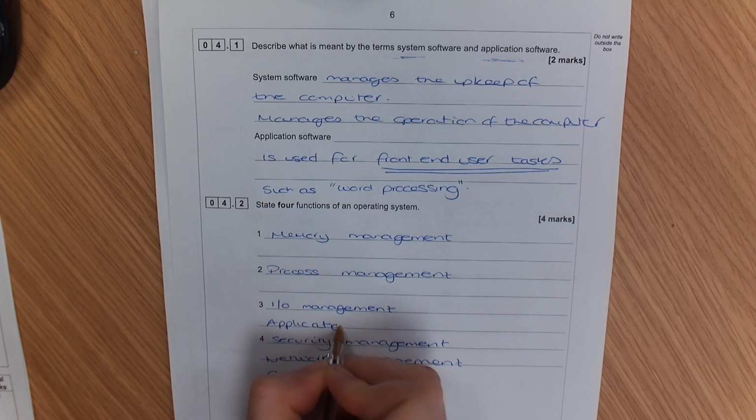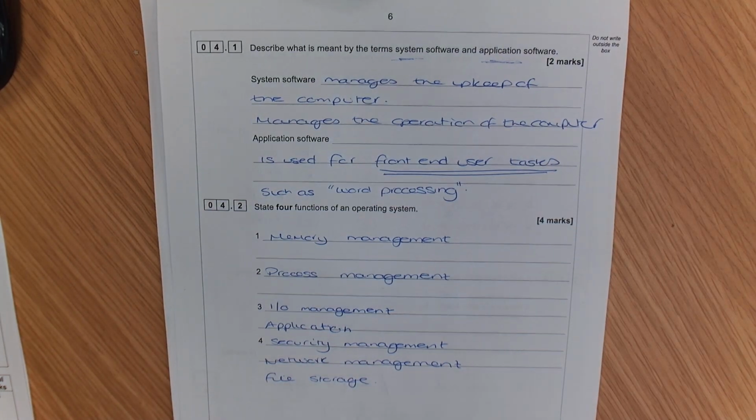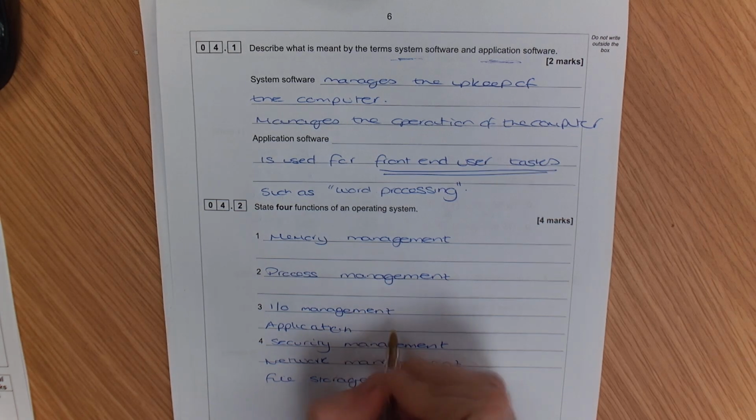Application management as well. Jacob in here. Jacob, please. Okay, cheers.